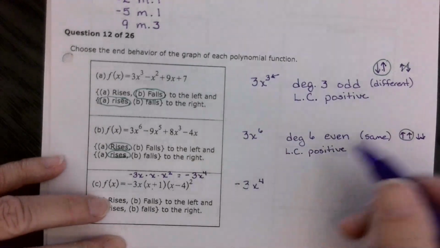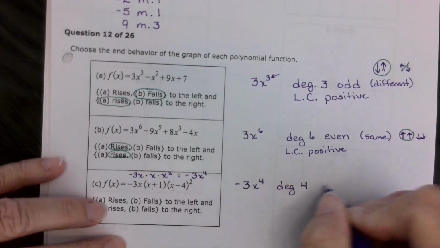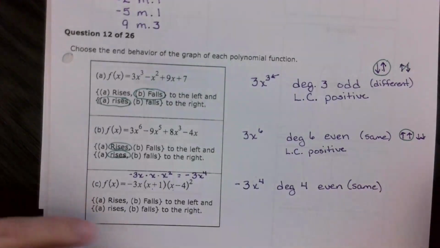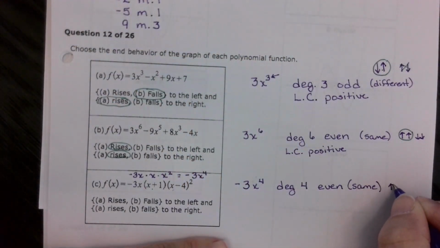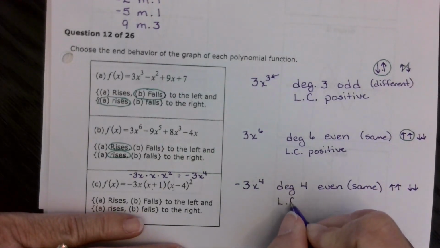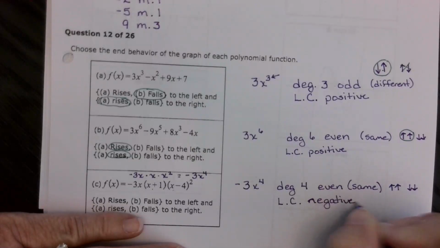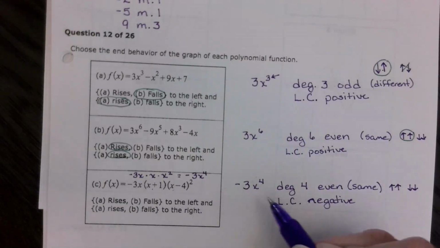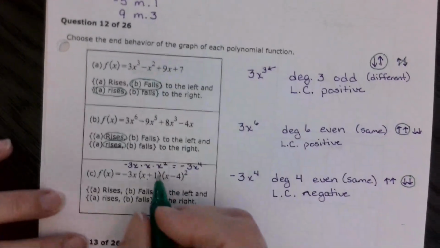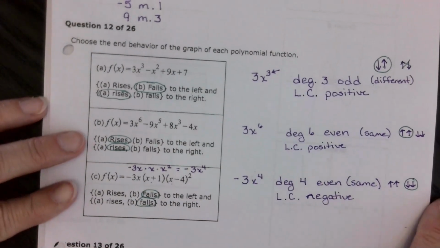Okay, so in this particular case, you have a degree of 4. That is even. Again, they're going to go the same direction, the ending behaviors. That means they're either both going to go up or they're both going to go down. So now you have to go to your leading coefficient. Your leading coefficient is negative 3. We don't necessarily care whether it's the 3, 4, or whatever. It's just that this is negative. Negative people bring you down. Look at the right-hand arrow. It's this one here. So that's that. It falls to the left and it falls to the right. And that's it for this video.